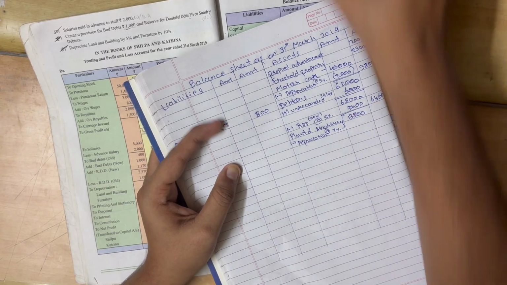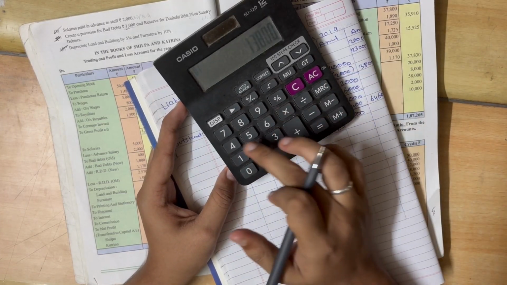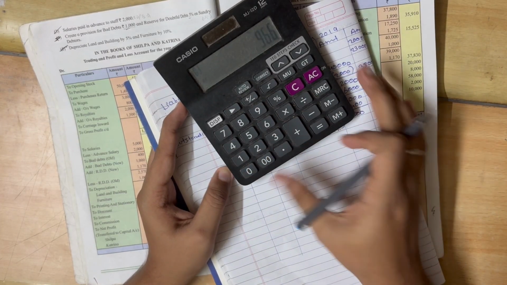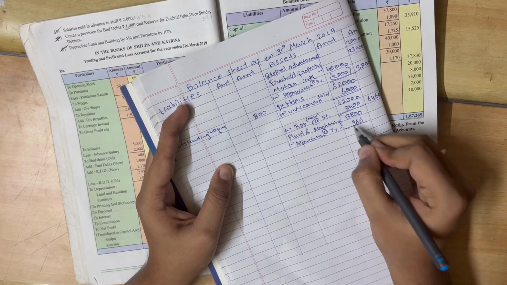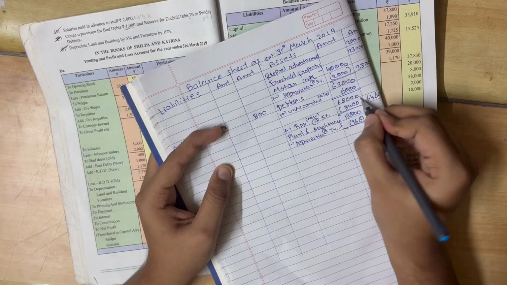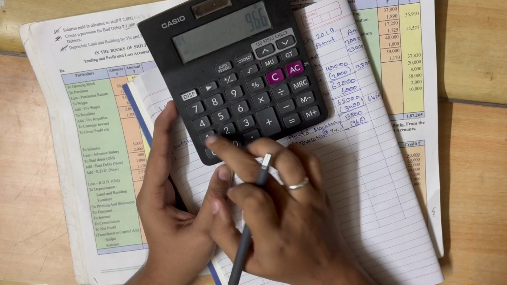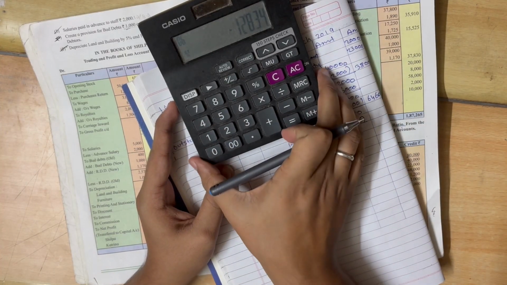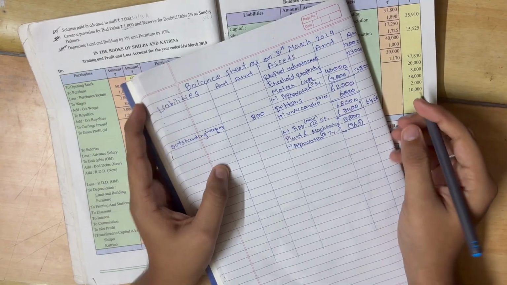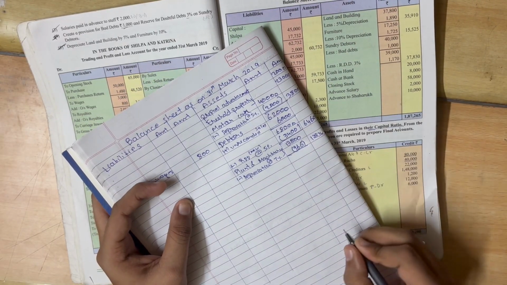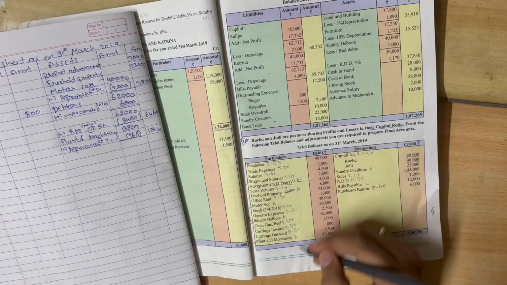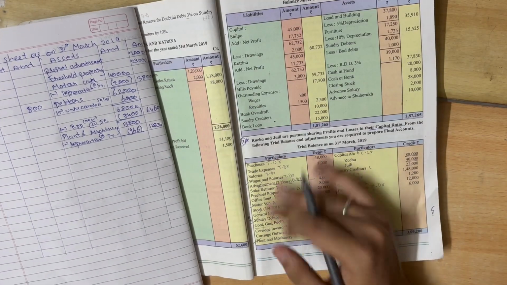So 13,800's 7% is 966. Now we have to less this 966. The answer is 12,834.